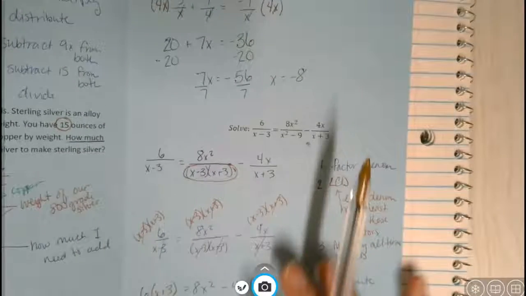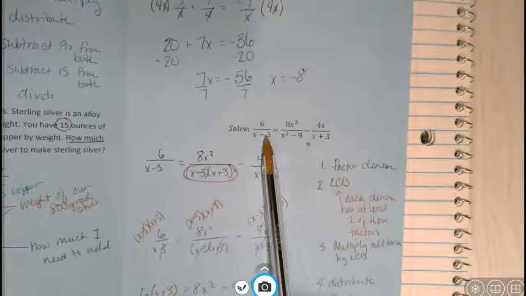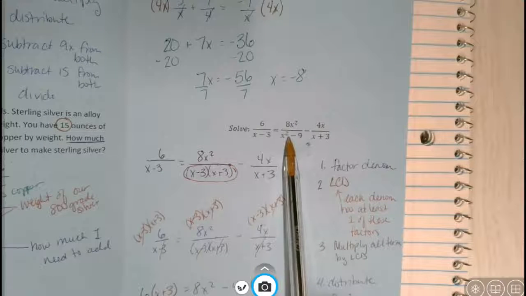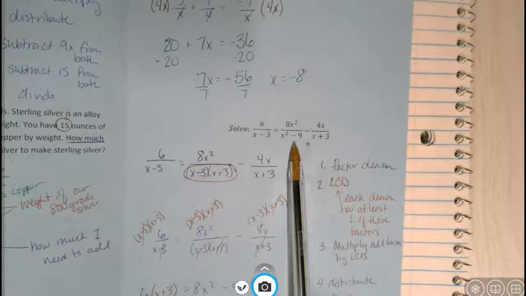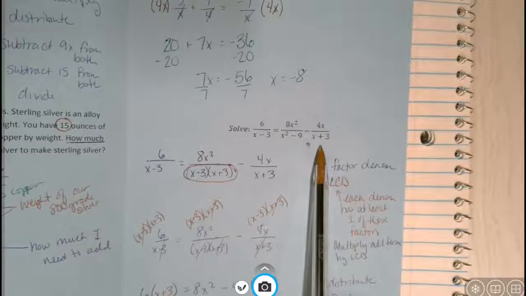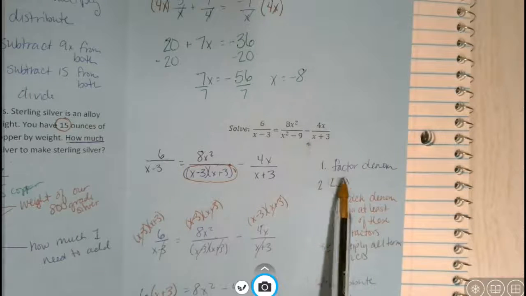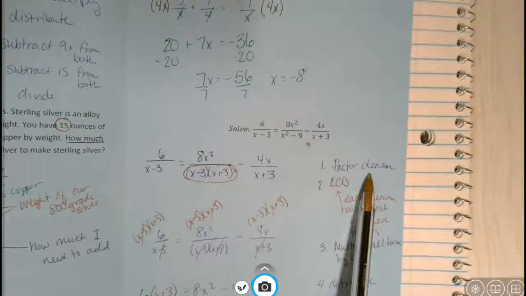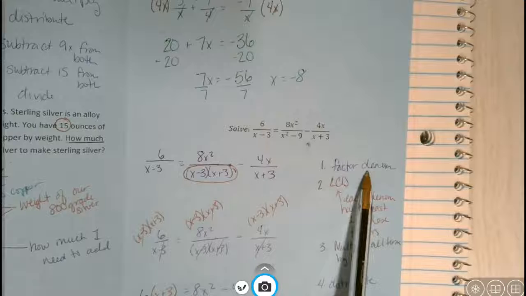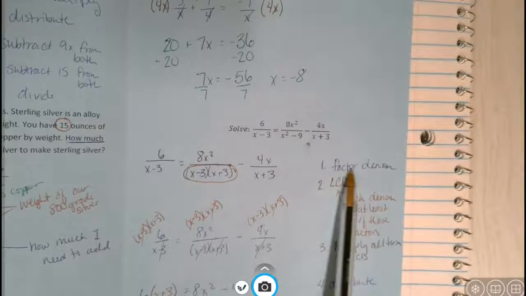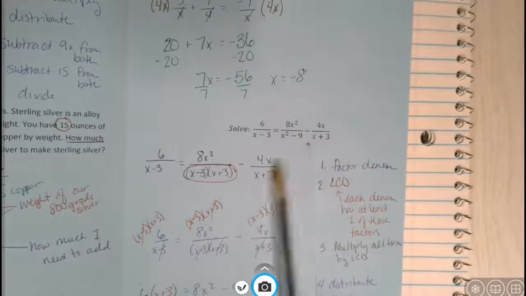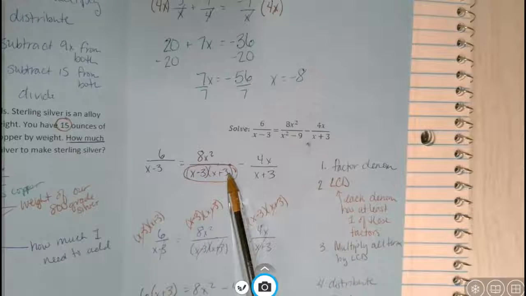Here we're going to solve 6 over x minus 3 equals 8x squared over x squared minus 9 minus 4x over x plus 3. The first step I want to do is factor my denominators. We're just going to factor everything over and over again. So factor this middle denominator, and that becomes x minus 3 times x plus 3.